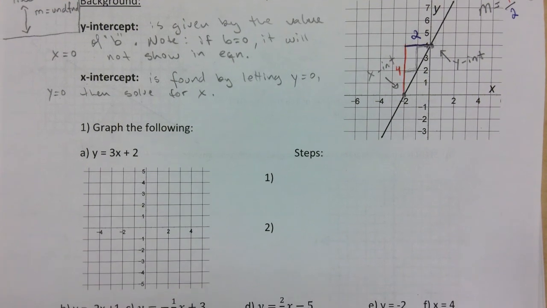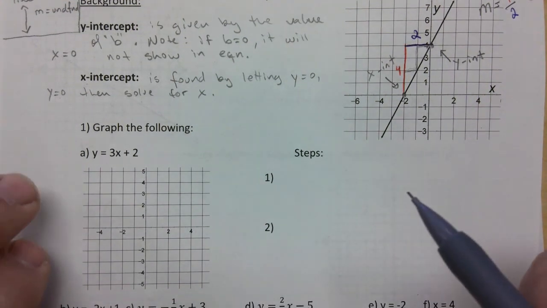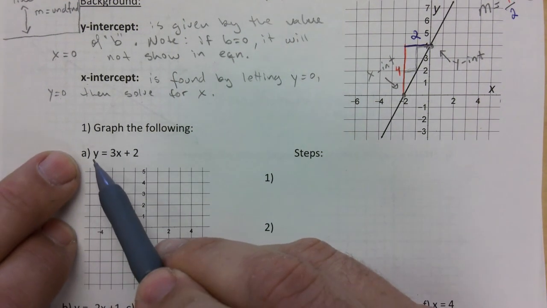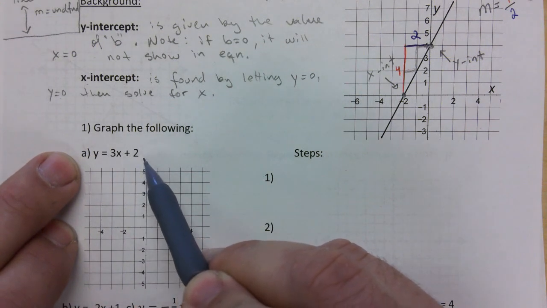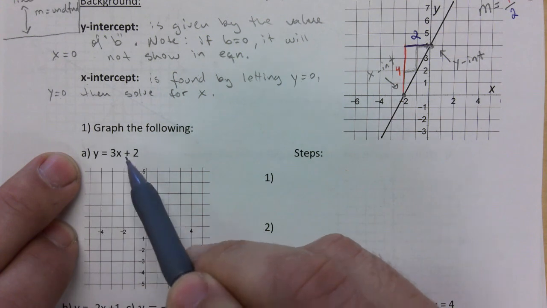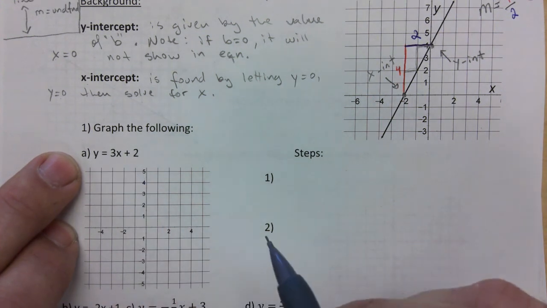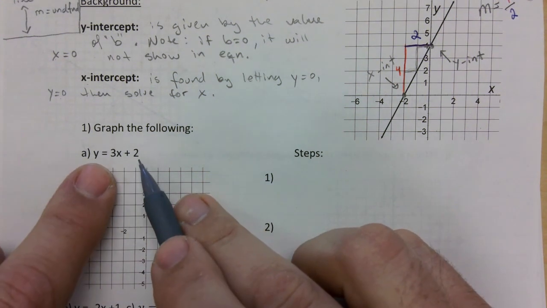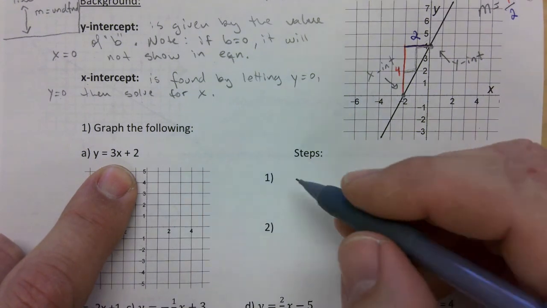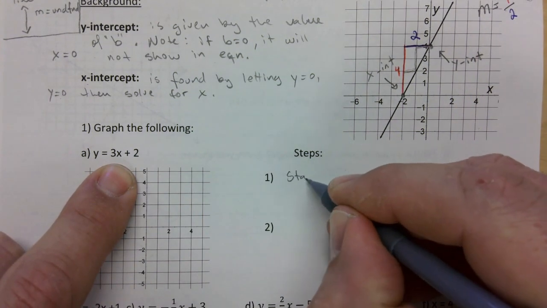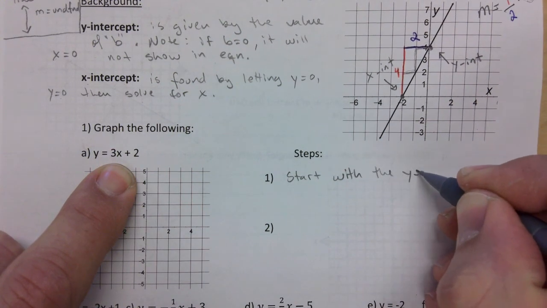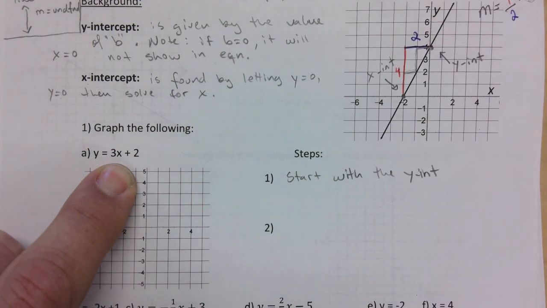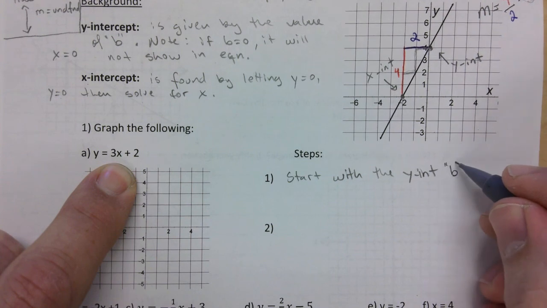Let's go and graph these things, okay? So you're given an equation, and right now that's the only form we know, okay? If it's not looking like this, we might have to massage it a bit to get it to look like that, okay? But step 1, start with the y-intercept, b, okay?